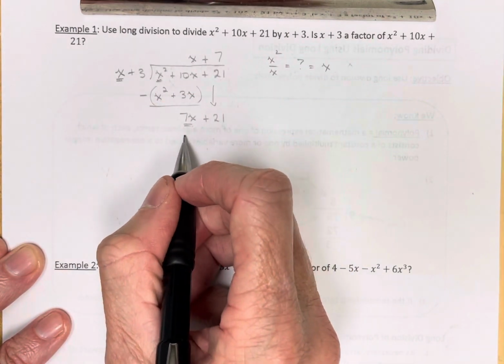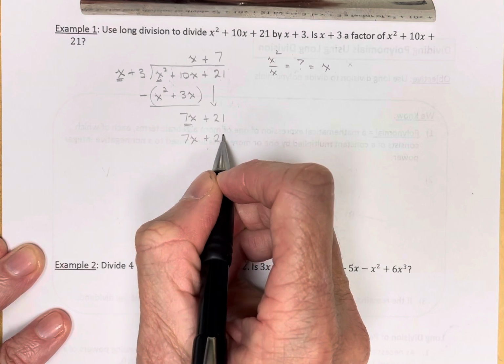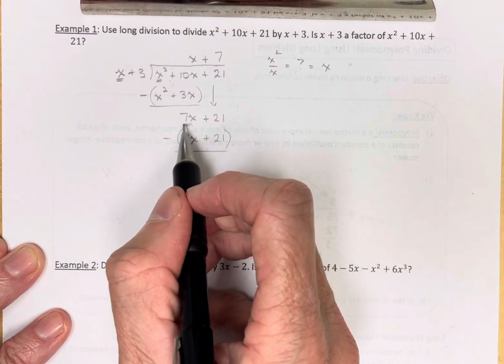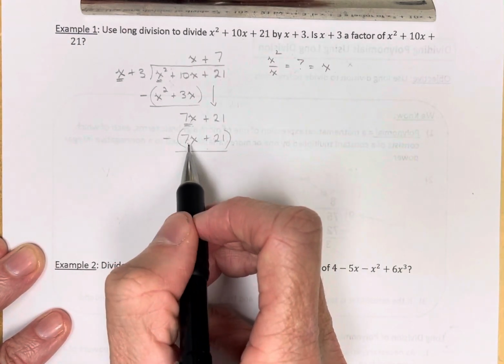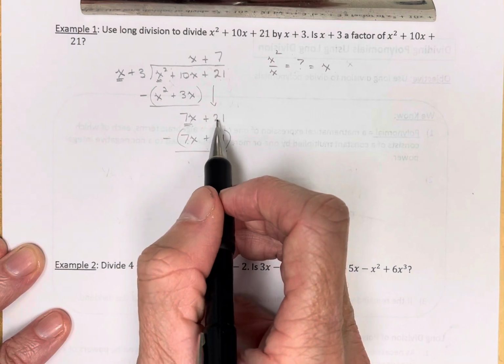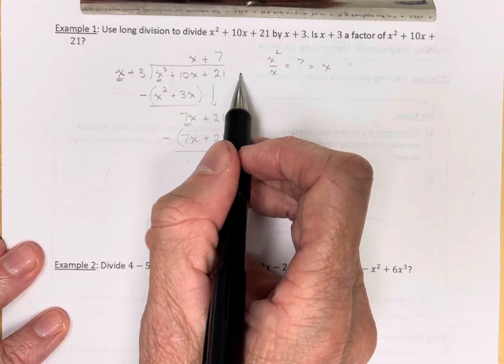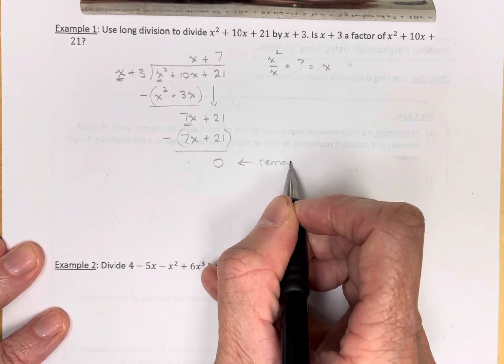7 times x is 7x. 7 times 3 is 21. Parentheses, subtract. Well, 7x minus 7x is 0. That was the reason we put a 7 up here, to make this first subtraction a 0. 21 minus 21 is also 0. We're done. And so we know that this is our remainder.